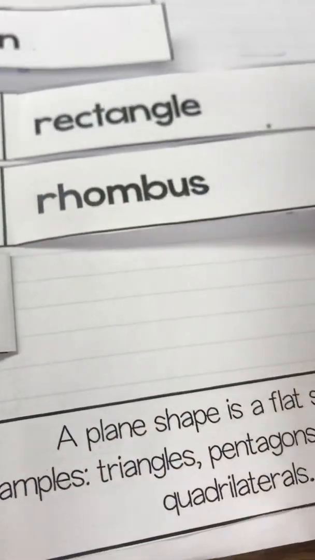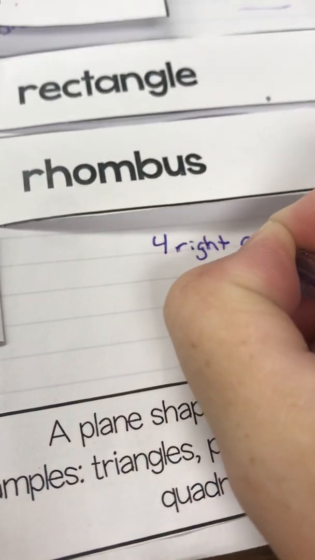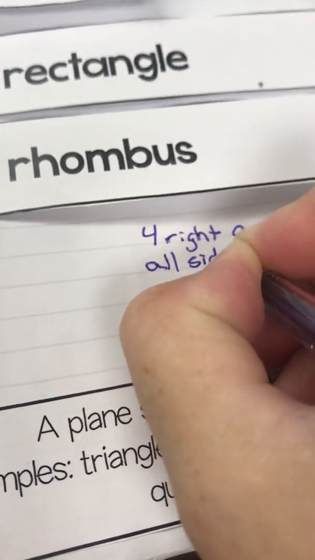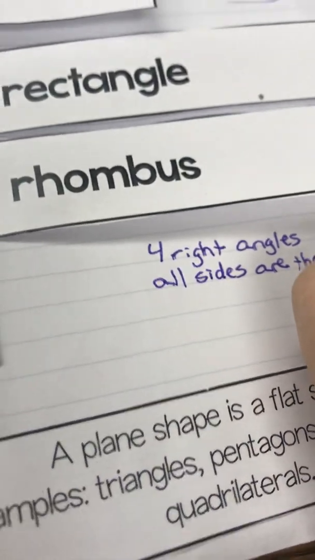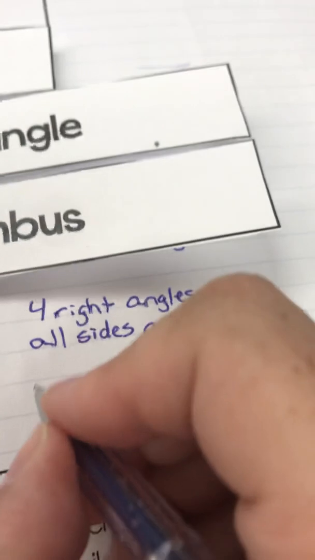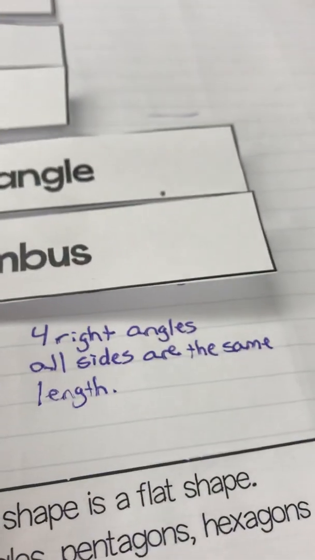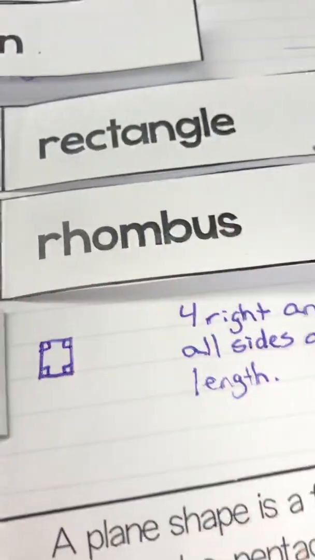So a square has to be a rectangle and it has to be a rhombus, which means it has to have 4 right angles and all sides the same length. So there's only one way you can draw a square, and that is like this. 4 right angles, and every side is the same length.